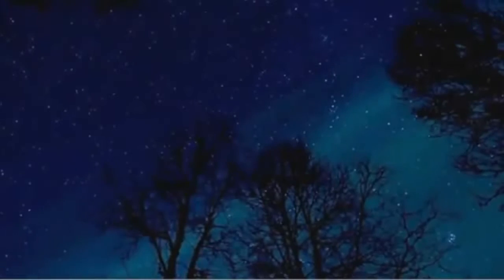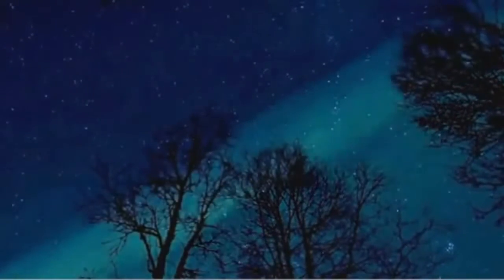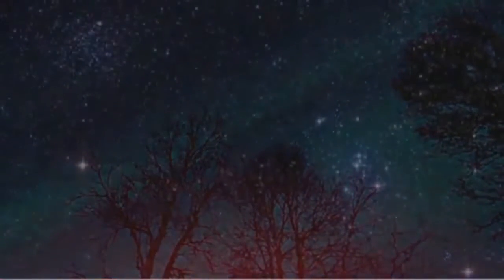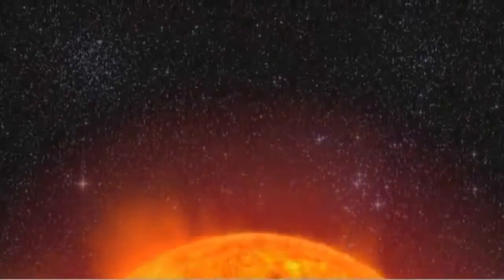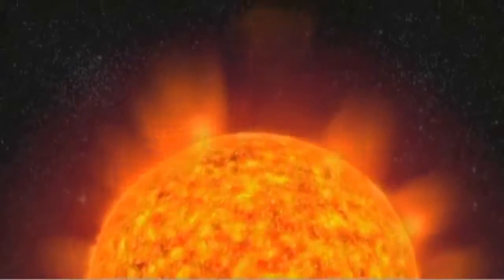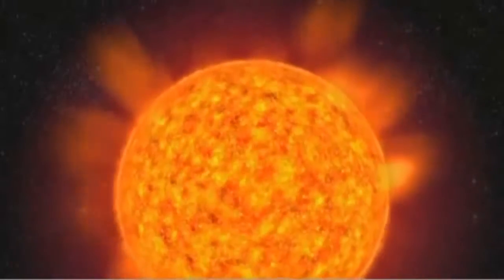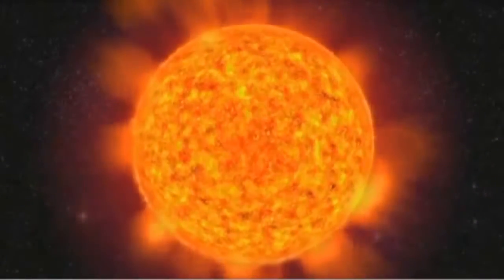On Arctic nights, the aurora often flames across the winter sky. What is it, and where does it come from? This is where the tale of the aurora starts, on the Sun, a star of average size among billions of other stars in our Milky Way.